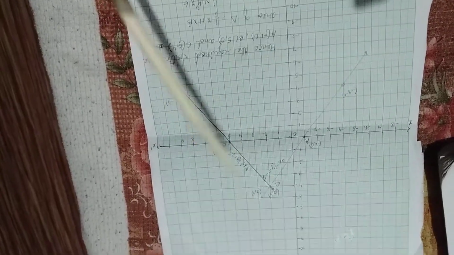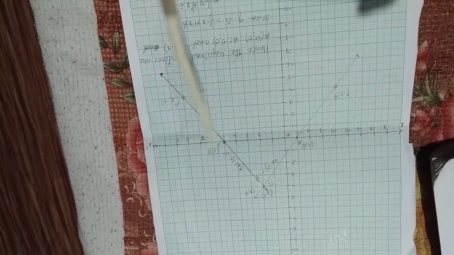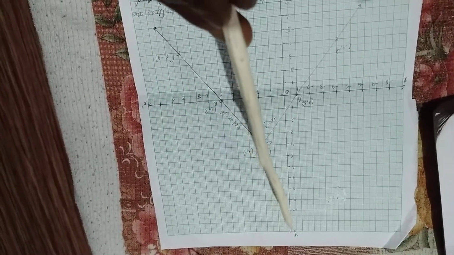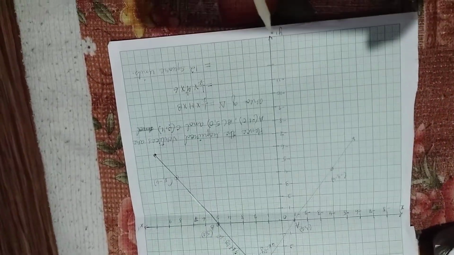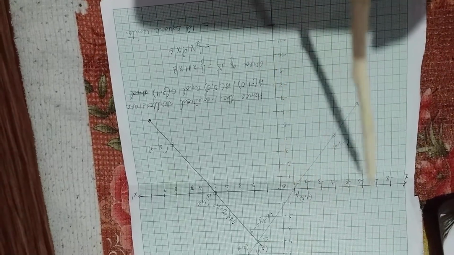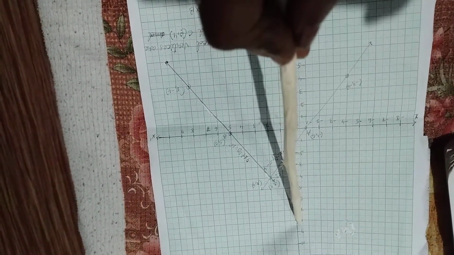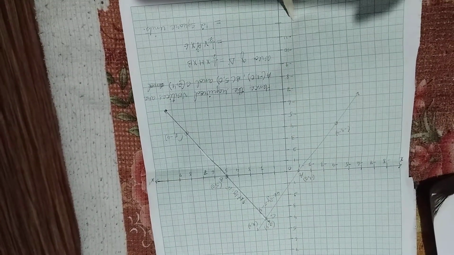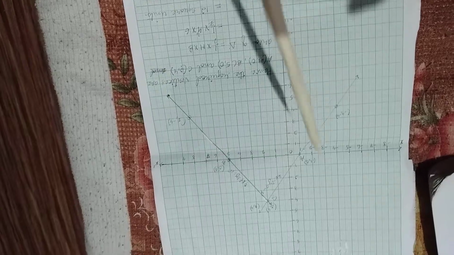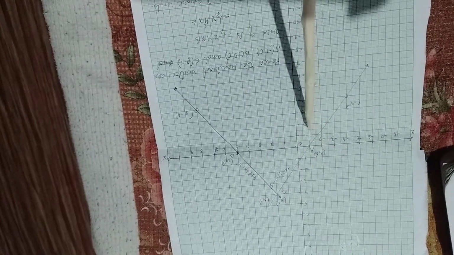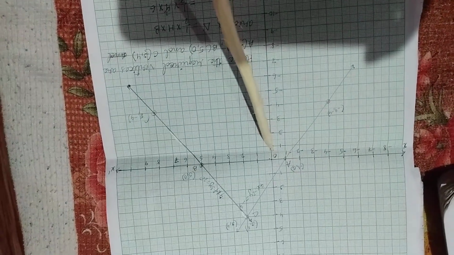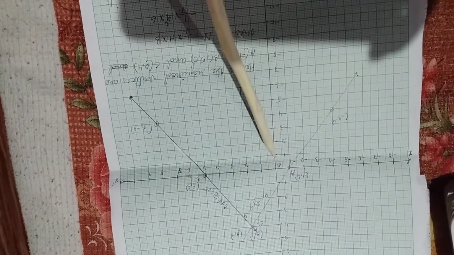So here is our graph. You can see this is x and x dash, y and y dash. On the left we have all the negative integers, on the right all the positive, upward all the positive, and downward all the negative. This is minus y, this will be plus y, minus x and plus x, and in the middle we have 0. Please watch carefully.